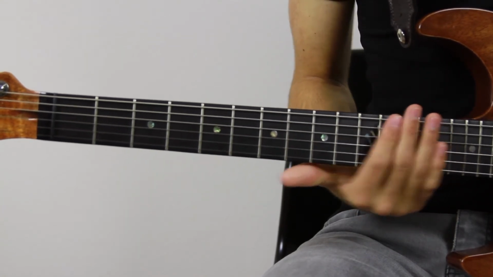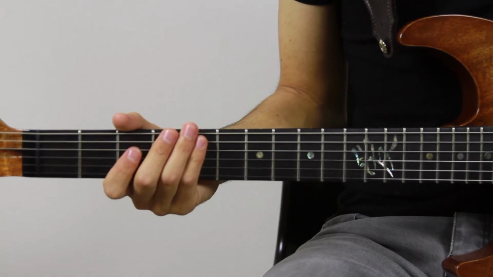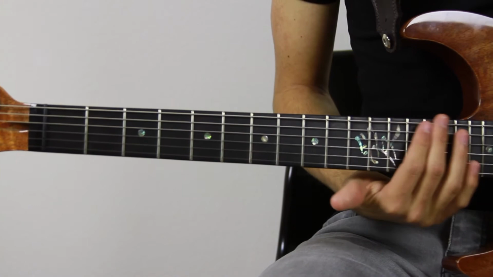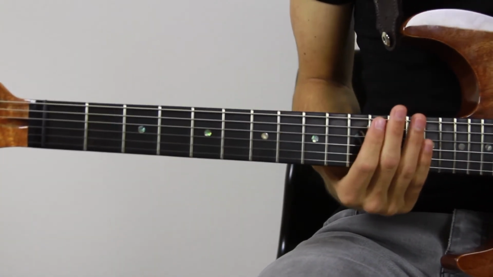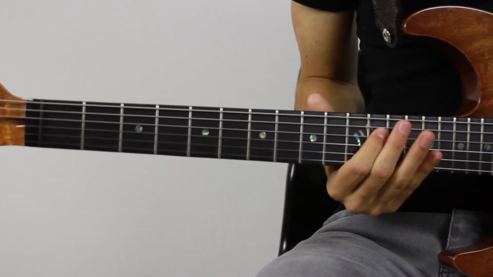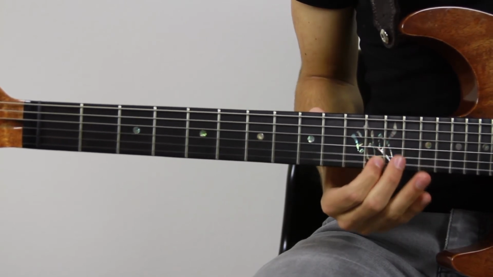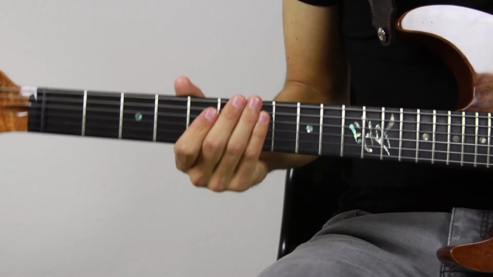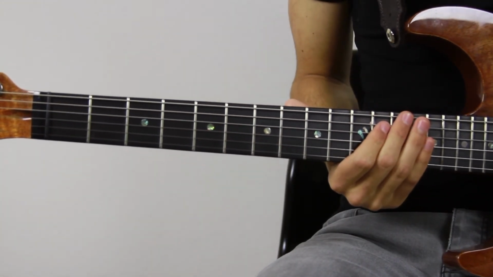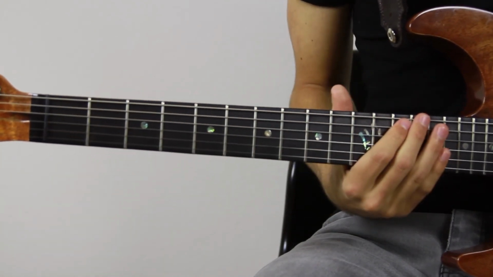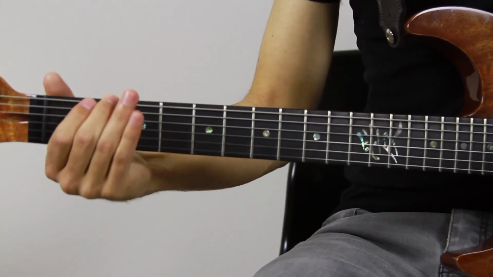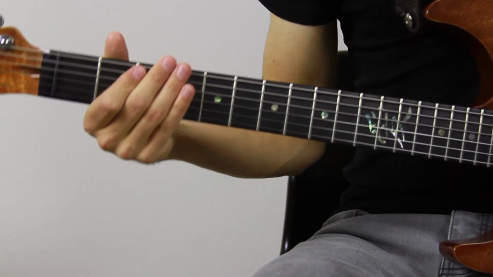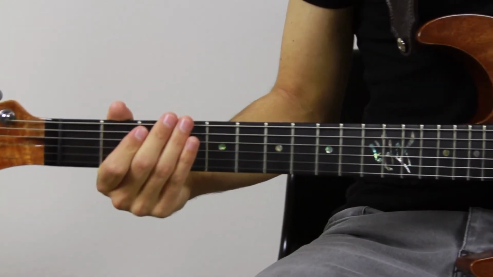And there's no reason for you to continue past the 12th fret, because the 12th fret is just the same as the open strings, and the guitar fretboard just repeats. So for example, you can hear they're the same as the open strings. The 13th fret is the same as the 1st fret. 14th fret, same as the 2nd. 15th fret, same as the 3rd fret. And so on. So no need to continue past the 12th fret.